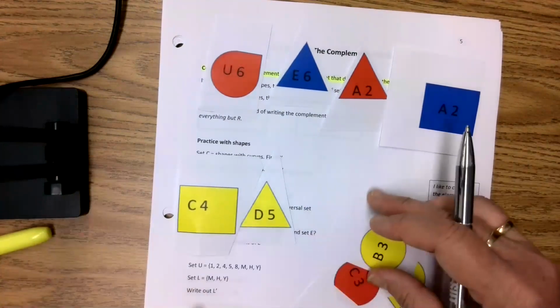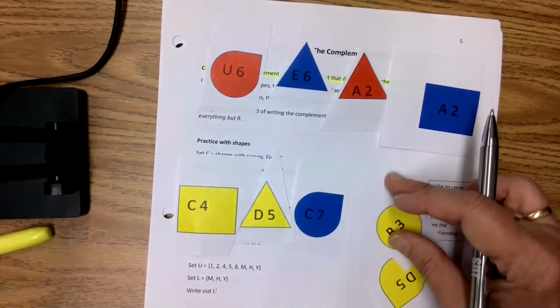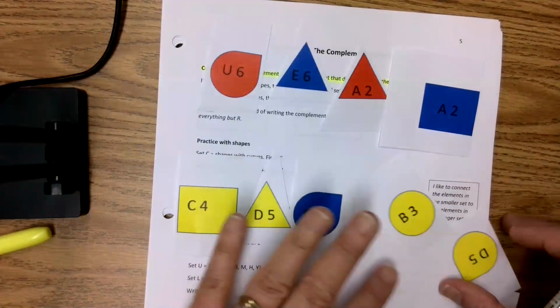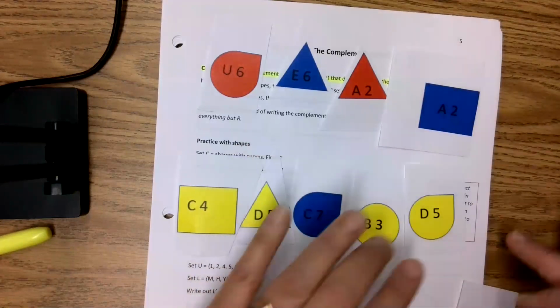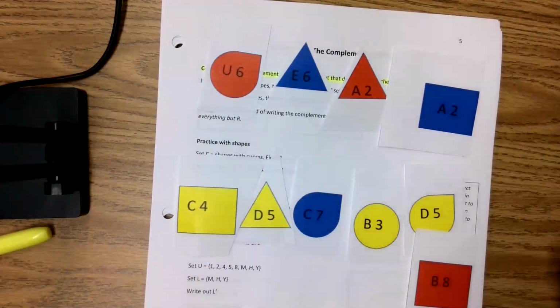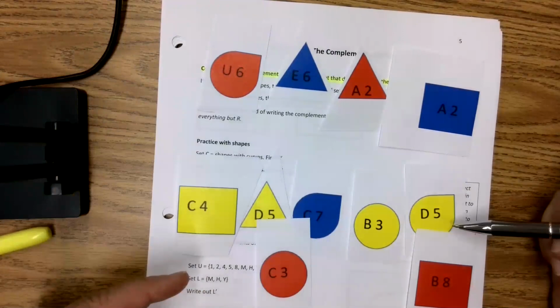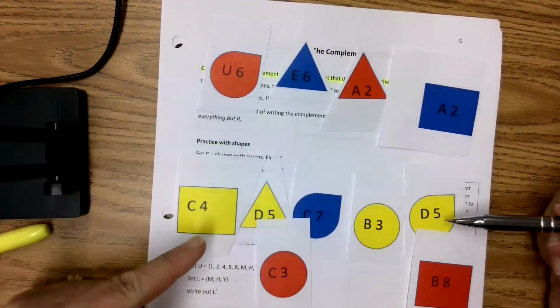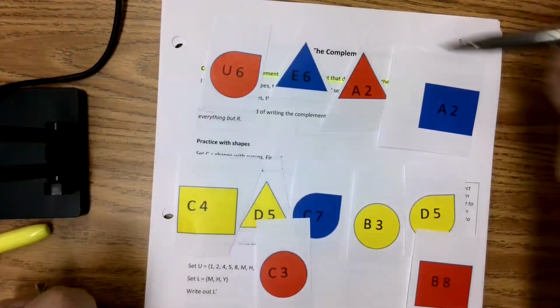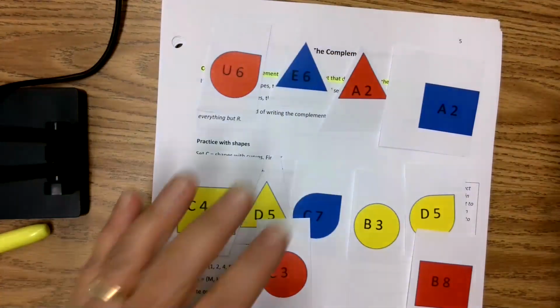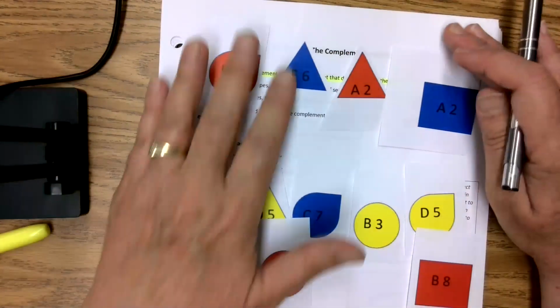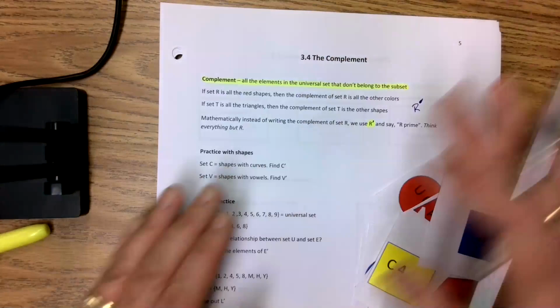Let's see. Can you see them all? All right. So vowels, not vowels. V, V prime. And together, they make up your whole set. I think I just gave you an answer to later on. All right, let's get rid of those.